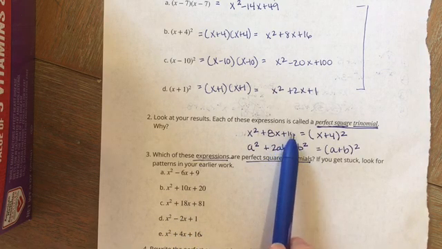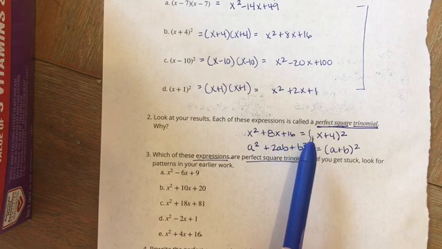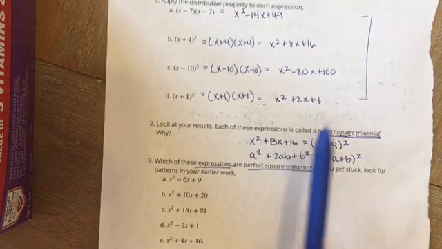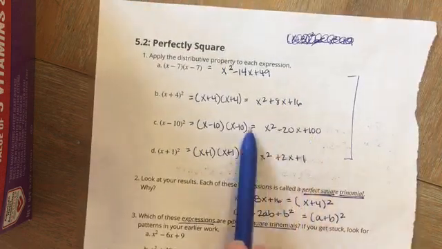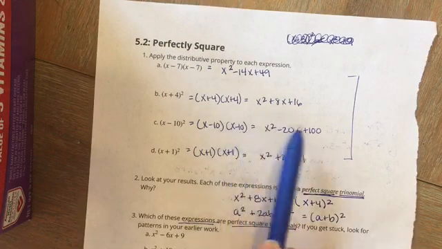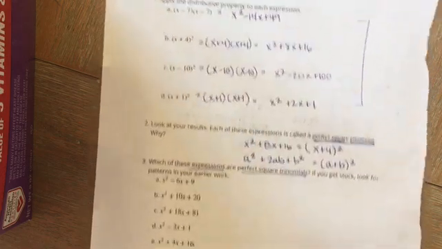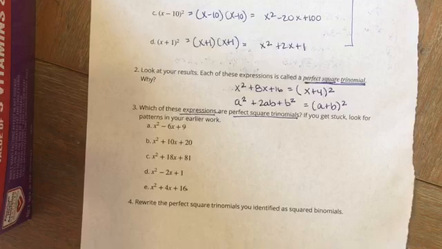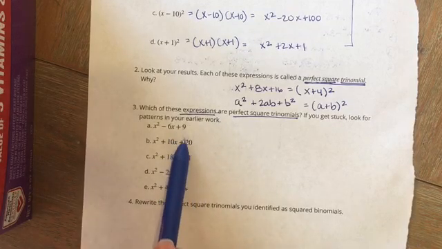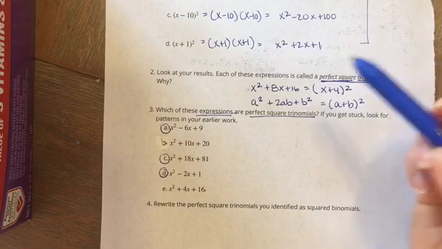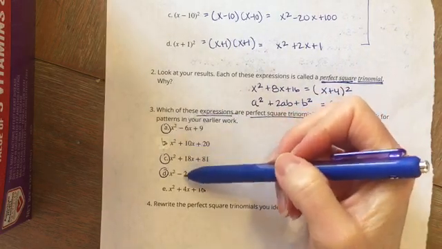In my pattern here, if you notice, if this was 16, then I would have my 4 squared gets me 16, and 4 plus 4 gets me my 8. Up here, if you notice, my negative 10 squared gets me my 100. Negative 10 plus negative 10 was my negative 20. So pause for a minute and look at these patterns and see if you can pick out your perfect square trinomials. Welcome back. So I'm hoping you picked out A, C, and D.